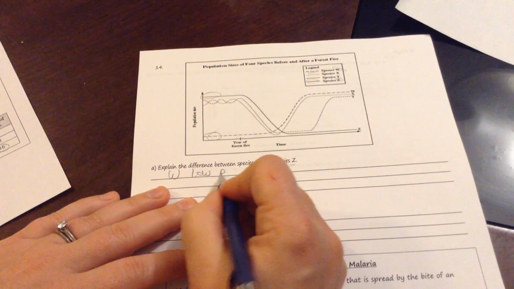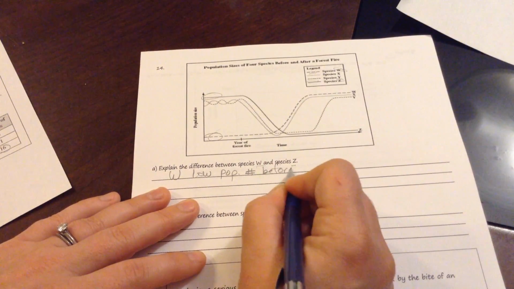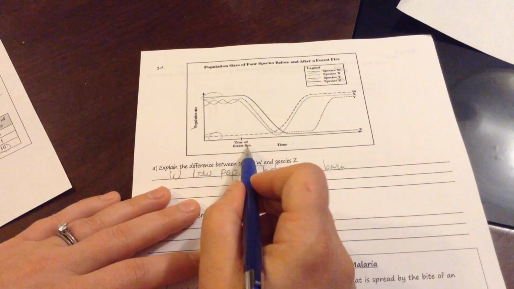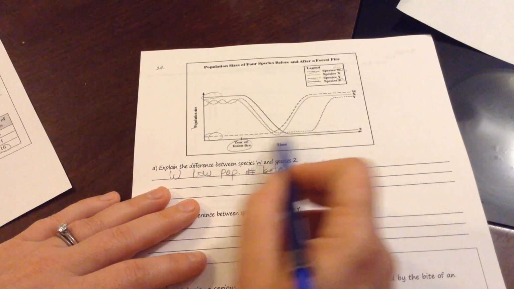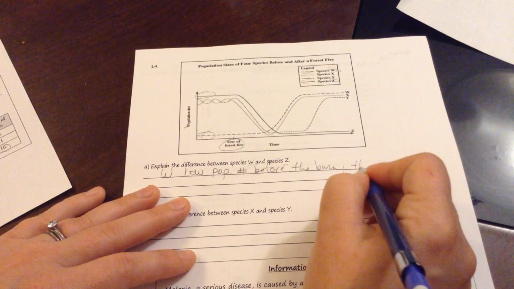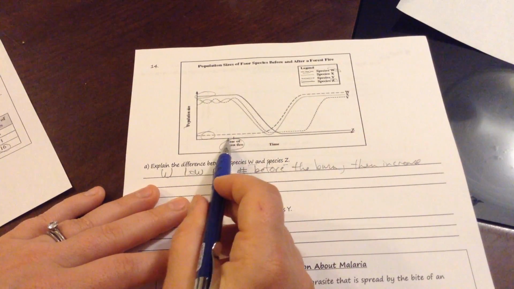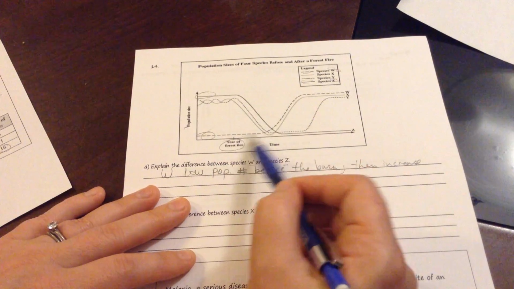W had low population numbers before the burn. Okay, so this is population number. This is the year of the fire, which is the burn, and then what happens over time. Then increases. So the burnt environment was a good environment for W to grow, so it went up.